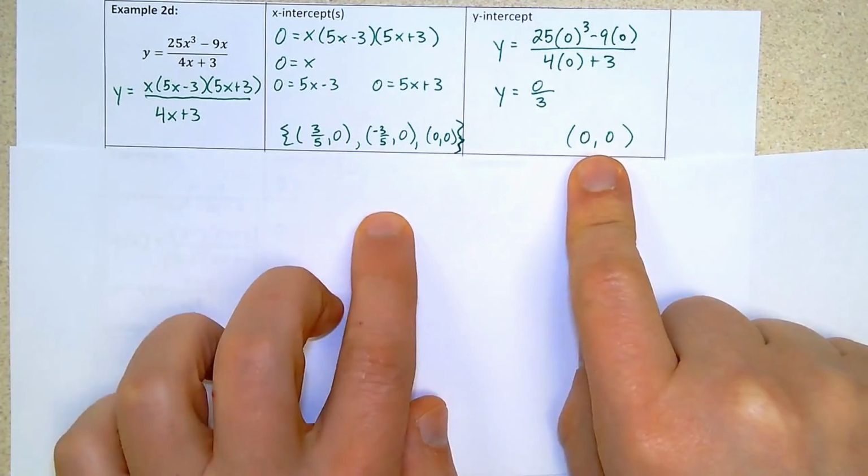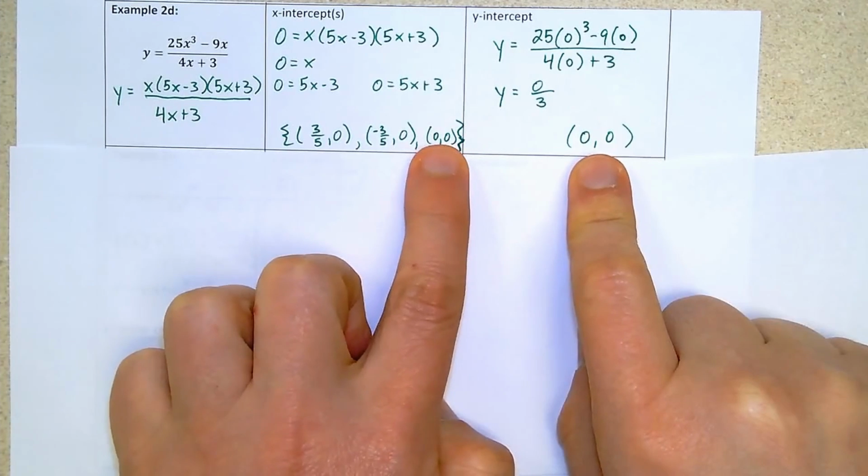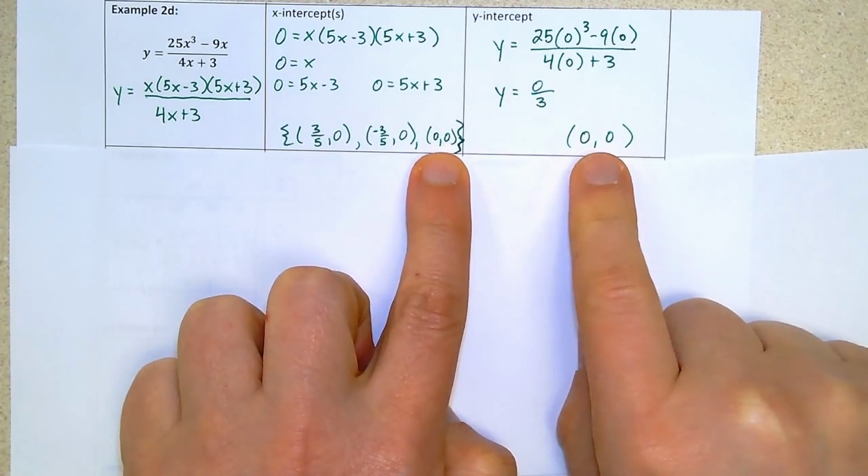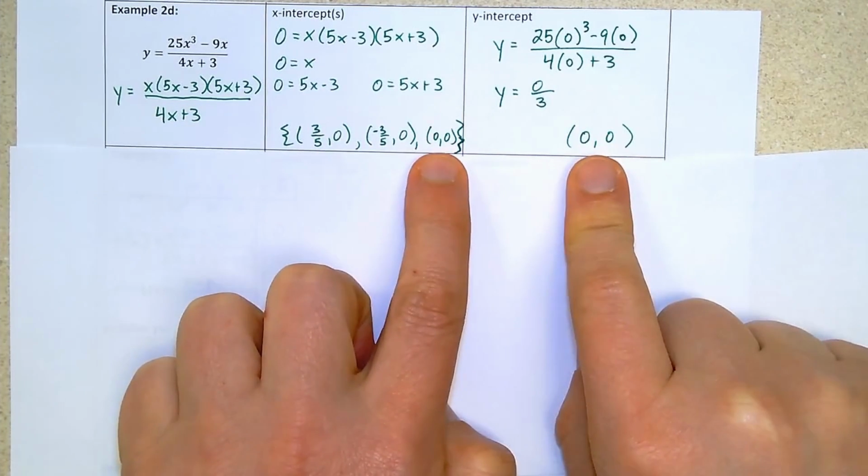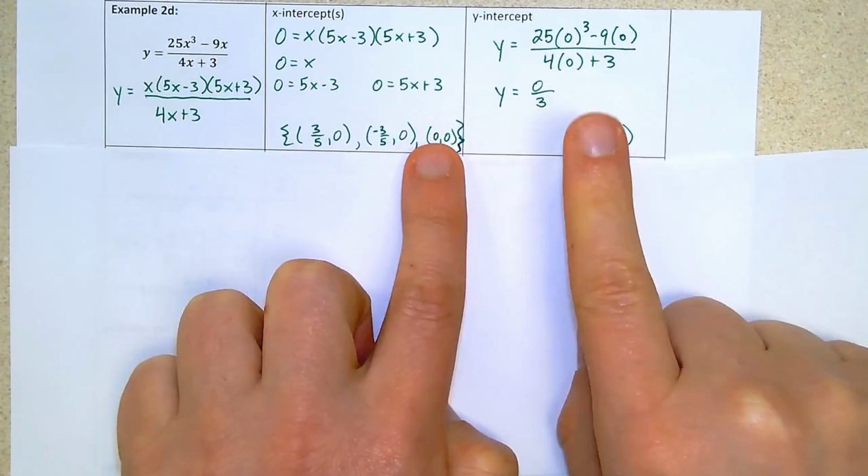This should be something that you note. If you ever have an intercept that is 0, 0, it will appear in both the x-intercept and the y-intercept.